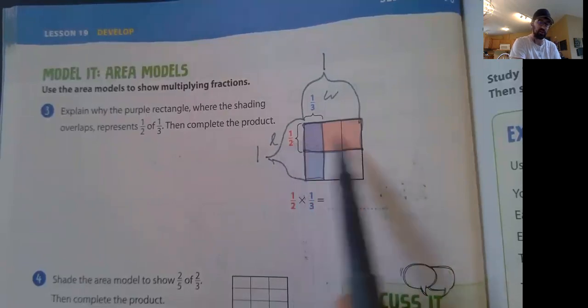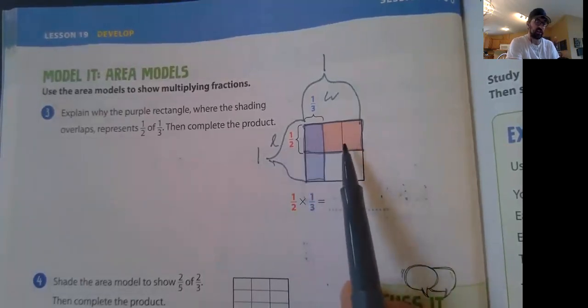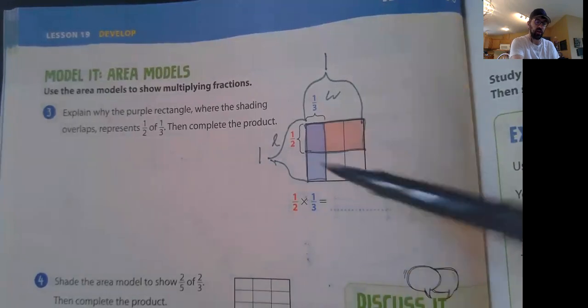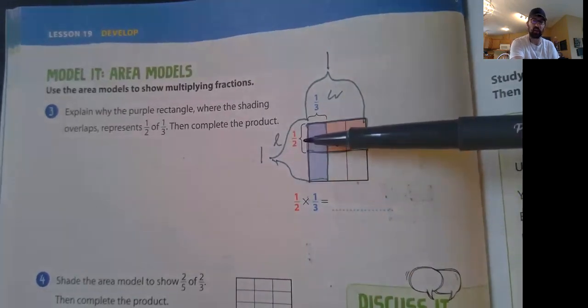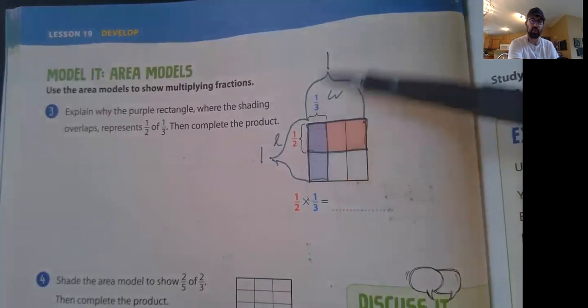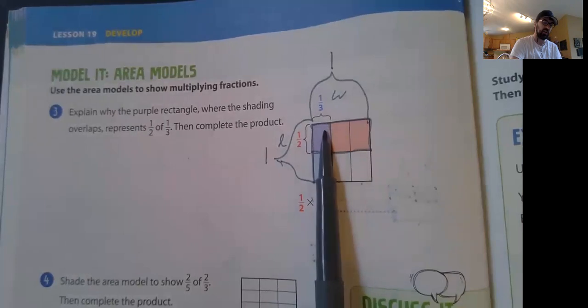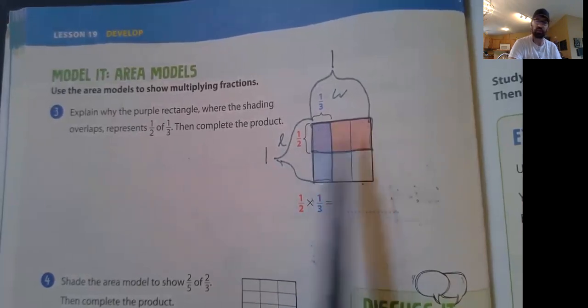You see how there are two parts, and the pinkish, whatever color that is shaded in, is half of the horizontal parts, right? This is 1/2, one of two parts. This right here would be 1/3, or one of three vertical sections, right?